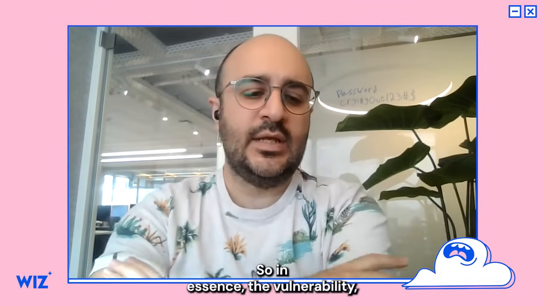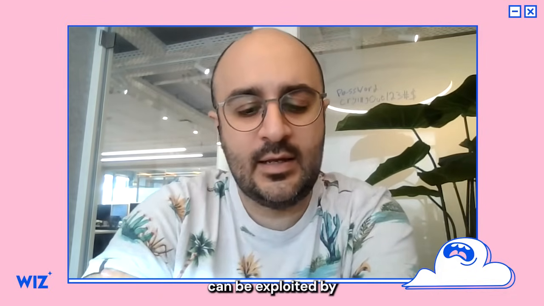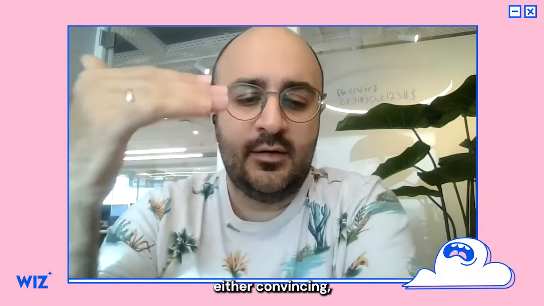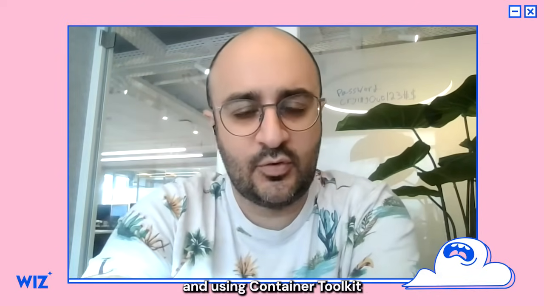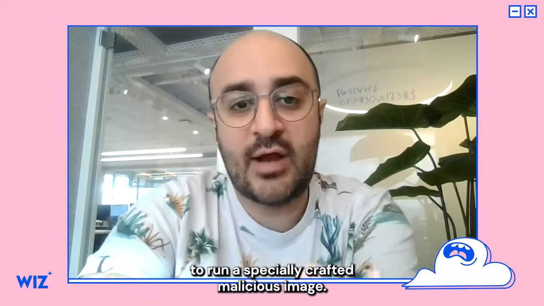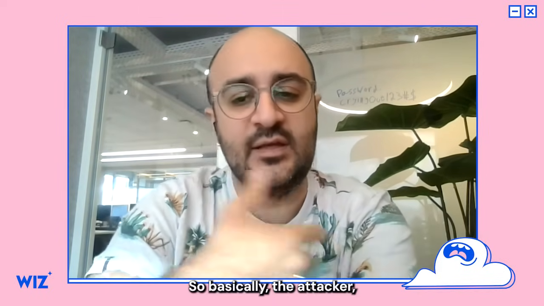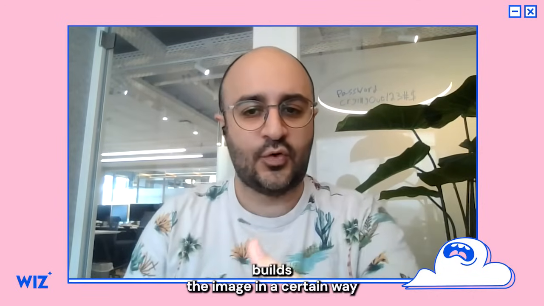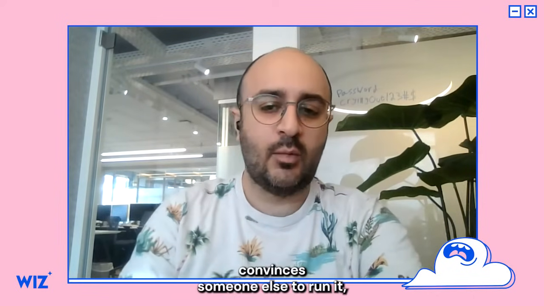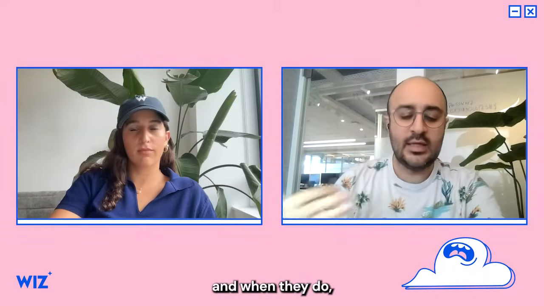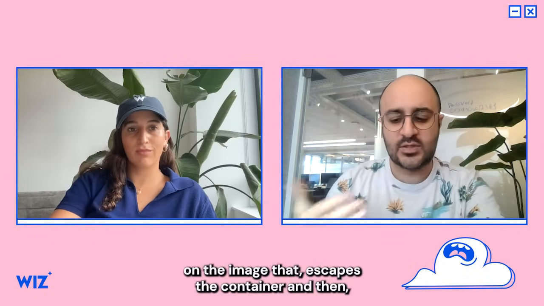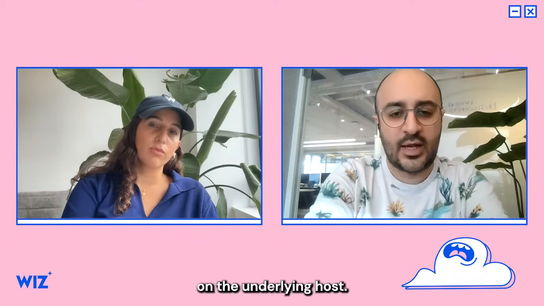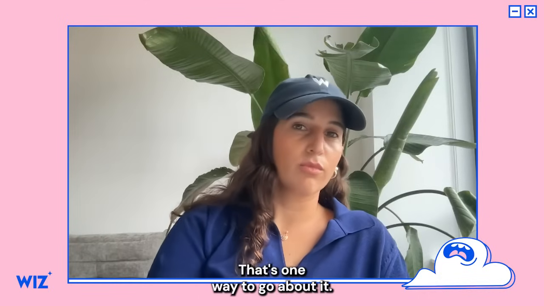So in essence, the vulnerability can be exploited by convincing someone using an NVIDIA GPU and using Container Toolkit to run a specially crafted malicious image. So basically the attacker builds the image in a certain way that exploits the vulnerability, convinces someone else to run it. Okay, and when they do, they can have a script, for example, on the image that escapes the container and then gains code execution on the underlying host. That's one way to go about it.